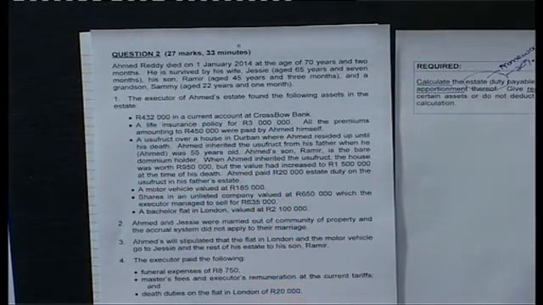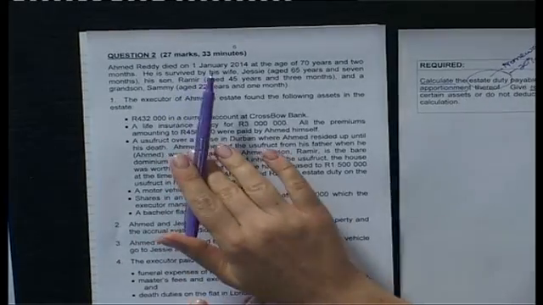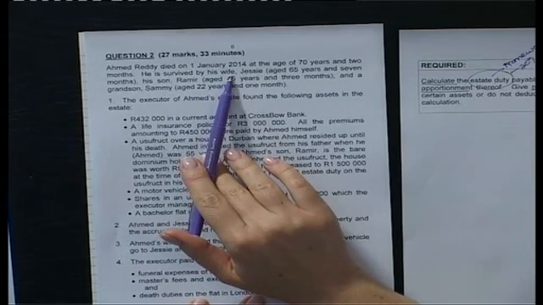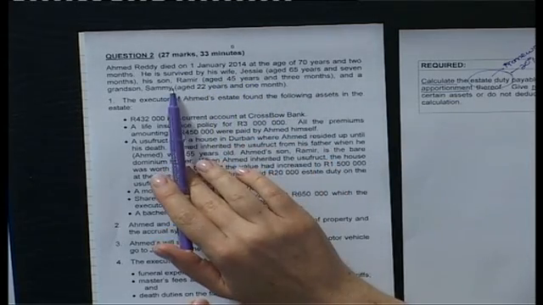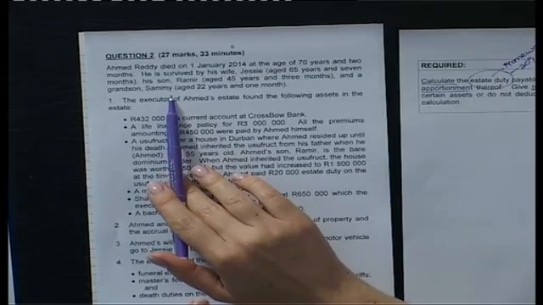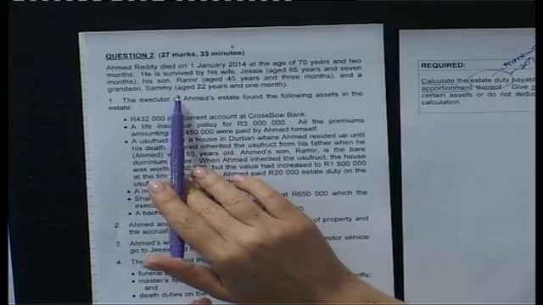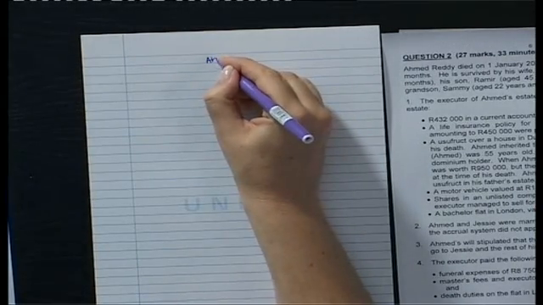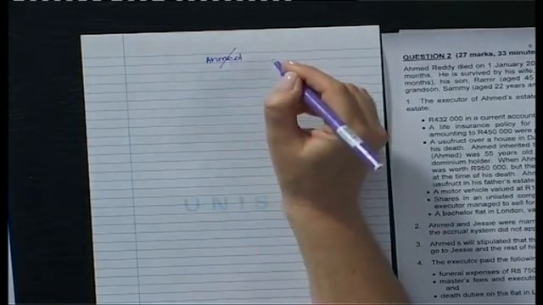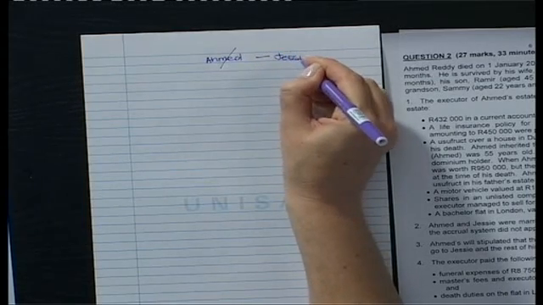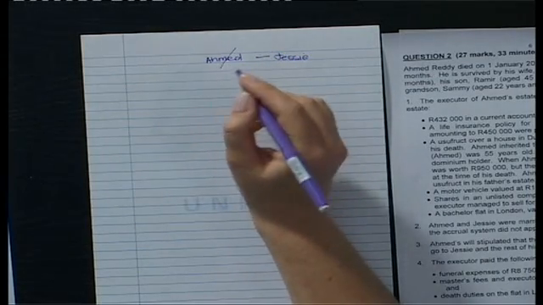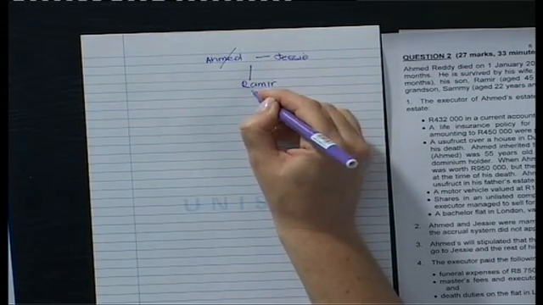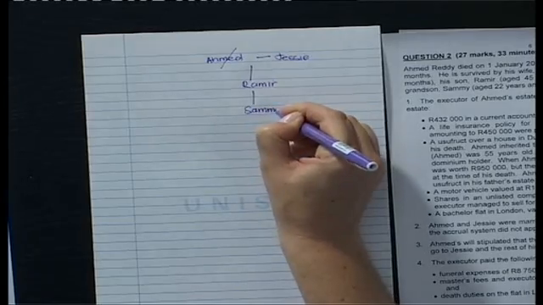Ahmed Reddy, the guy in question, died on 1 January 2014 at the age of 70 years and 2 months. He is survived by his wife, Jessie, and the son, Ramir. And there's a grandson in the picture, Sammy. Again, maybe you just want to quickly do yourself a little diagram. This tends to help. So we have Ahmed, married to Jessie, survived by Jessie, and then we have a son, Ramir, and then there's a grandson, Sammy.